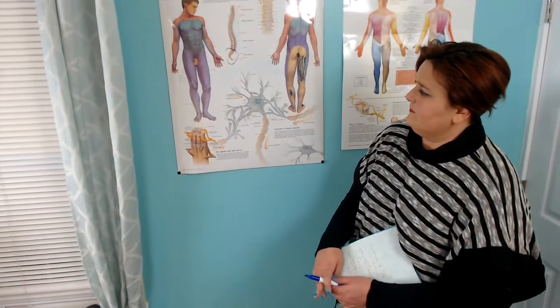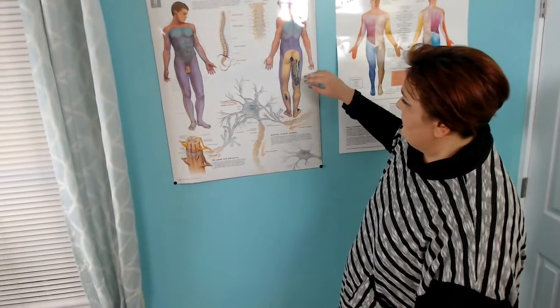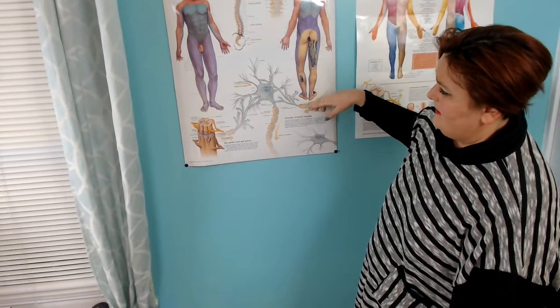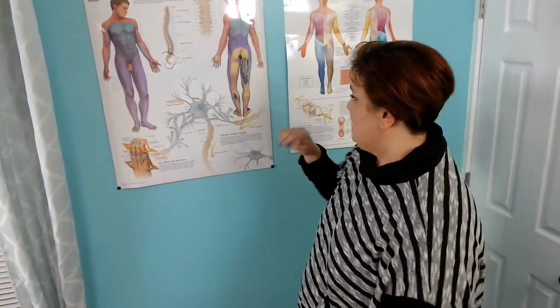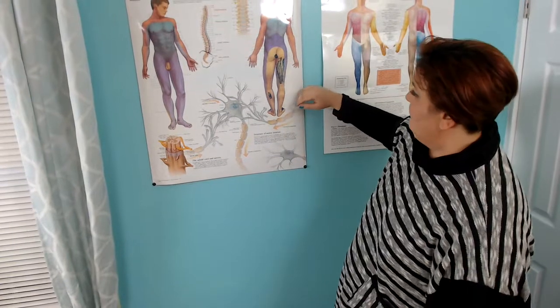Now that you've marked up your chart, you're going to look and see what nerve corresponds to the areas that you have decreased sensation or numbness. Keep in mind, there are various dermatome charts, and it's not an exact science where there's a lot of overlap. If you see blown up drawings of the feet and things like that, they're off a little bit, so keep that in mind.